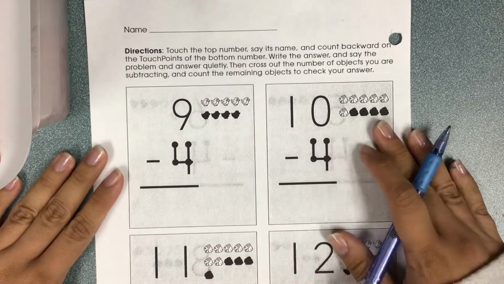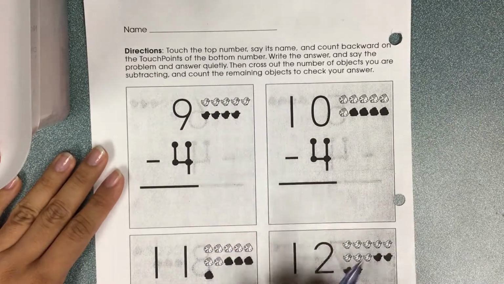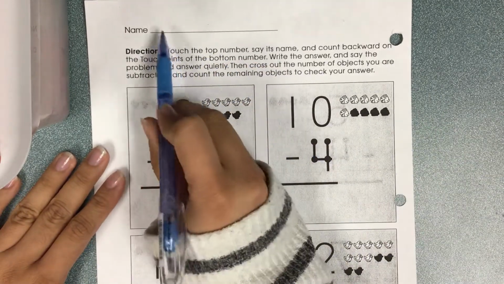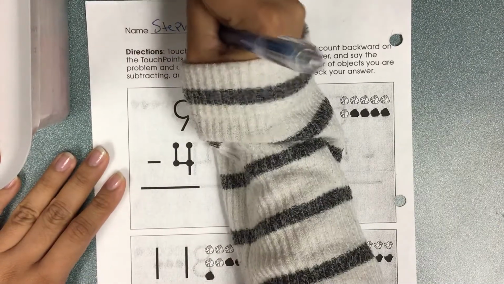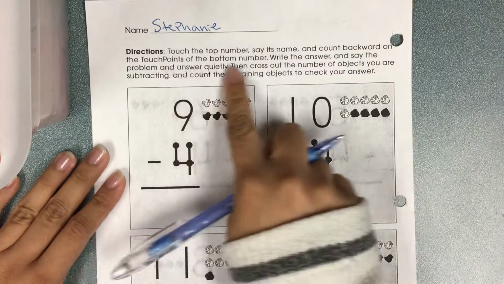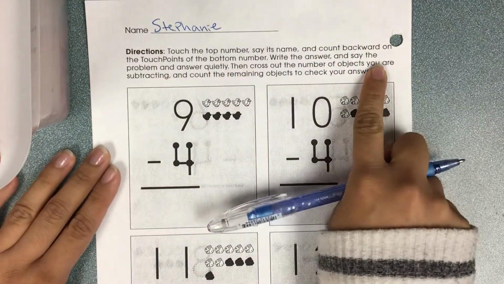Today we're going to be doing subtraction. So first, as always, I'm going to write my name on my paper so we don't lose it. And I'm going to read the directions, so you can read along with me.